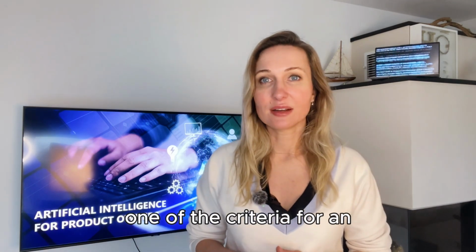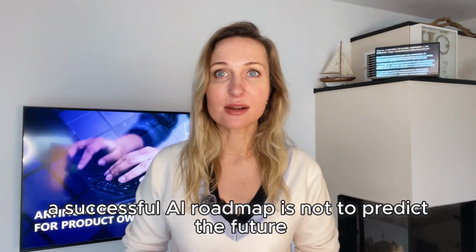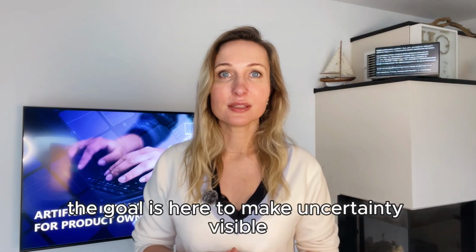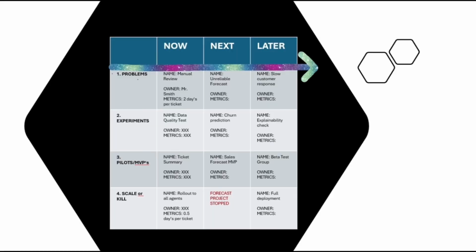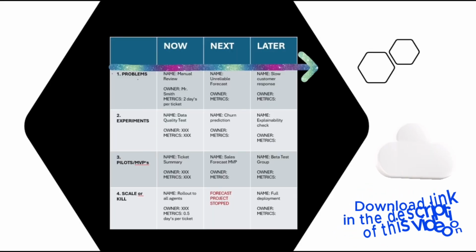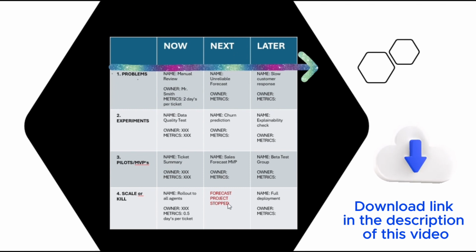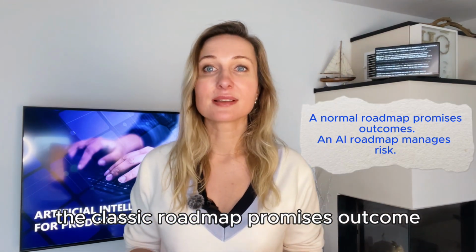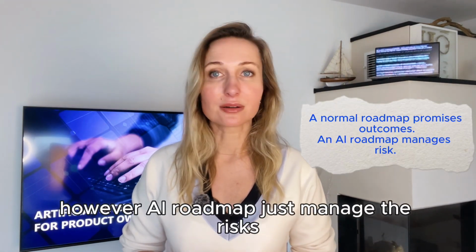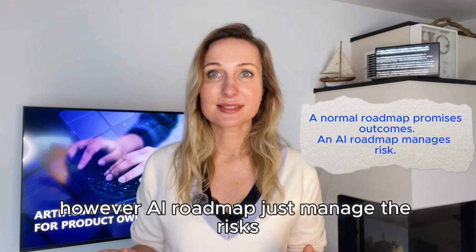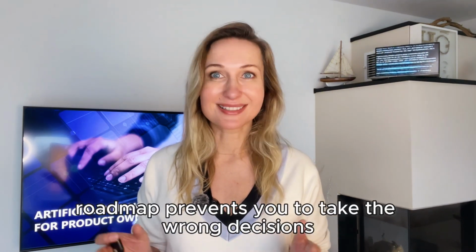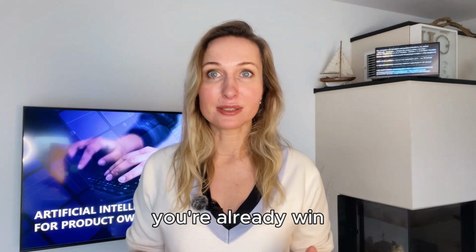The criterion for a successful AI roadmap is not to predict the future. The goal is to make uncertainty visible, to turn learnings into progress, and to protect the teams from fake commitments. Or in other words, the classic roadmap promises outcomes. However, an AI roadmap just manages the risks. When your AI roadmap prevents you from making wrong decisions, you have already won.